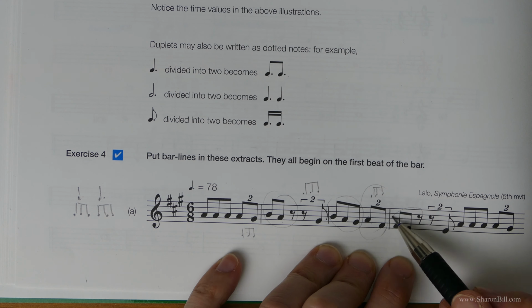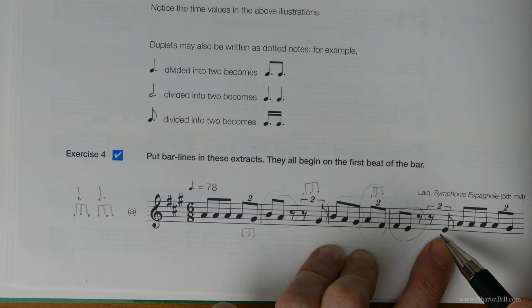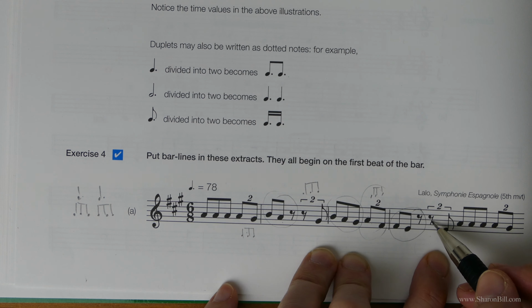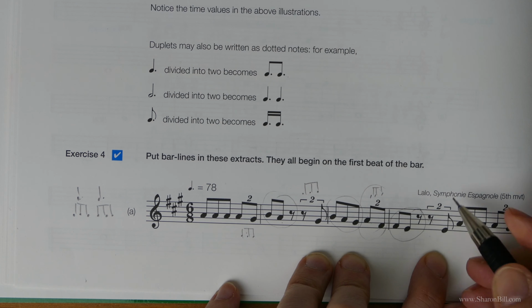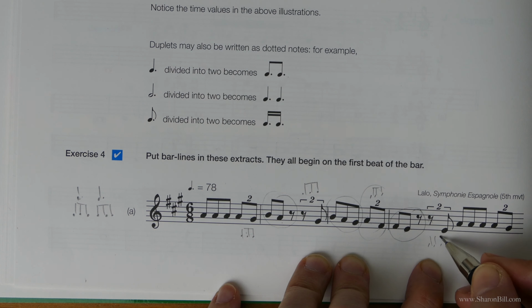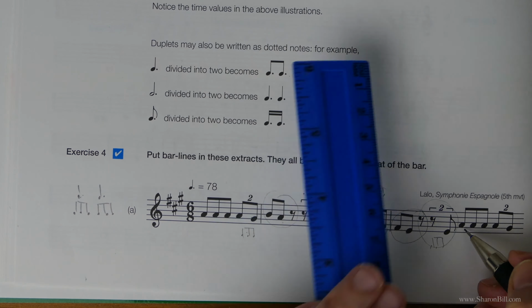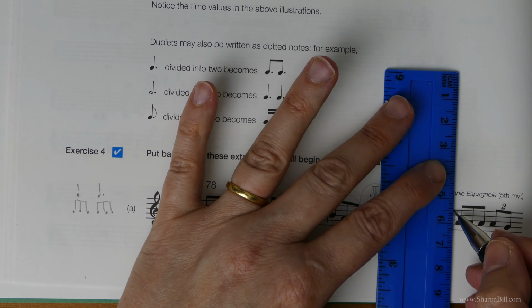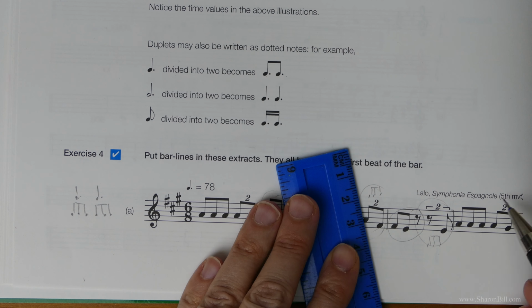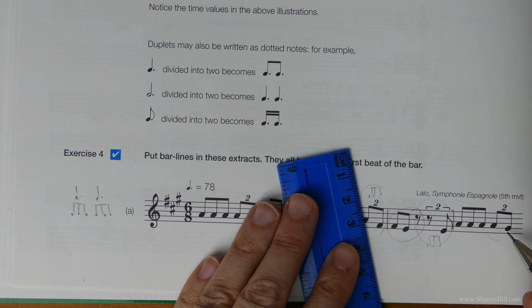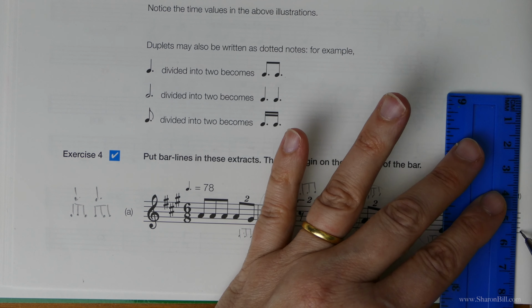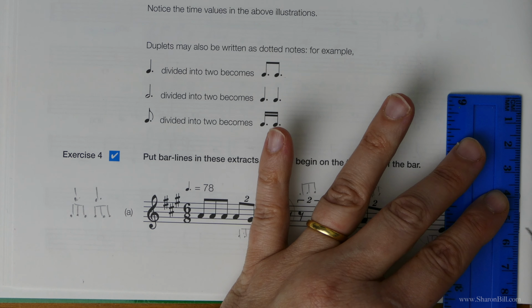1, 2, 3, there's our first group of 3. And then remember, the fact that it's a rest doesn't change anything, so those 2 quaver beats are stretched into the time of 3 with the duplet. And so there's our next group of 3. And the process continues, 1, 2, 3, and the duplet stretches the timing into a group of 3 again. And so that just works out nicely for our bar line.